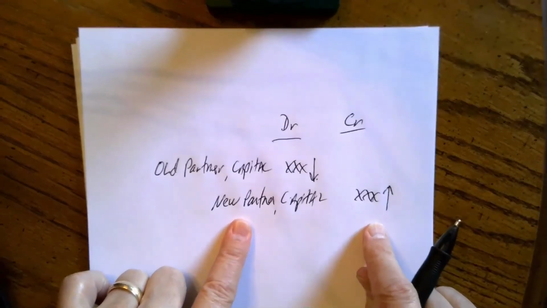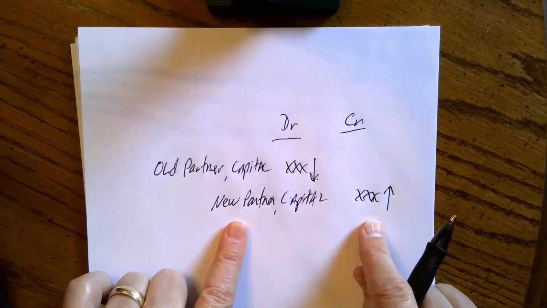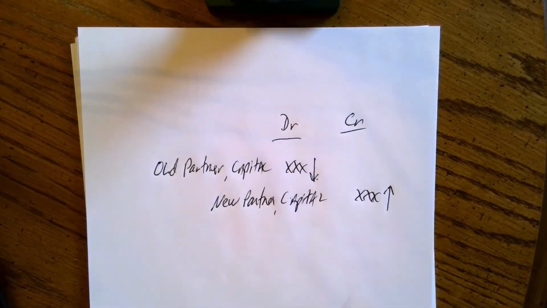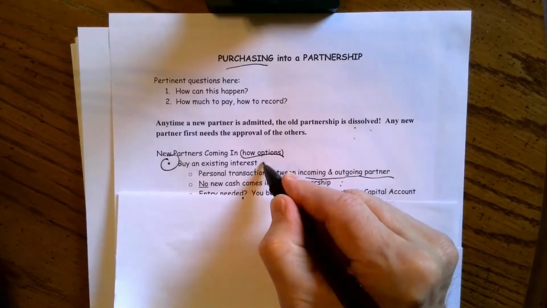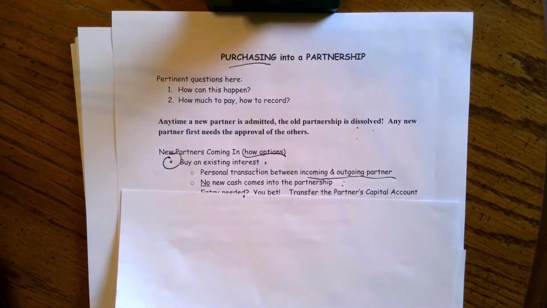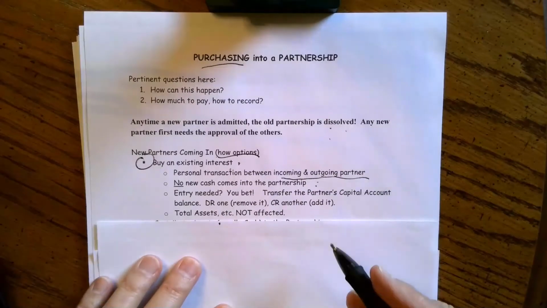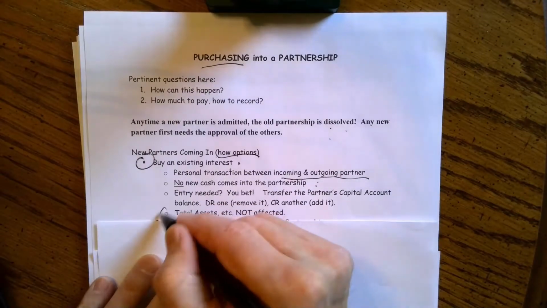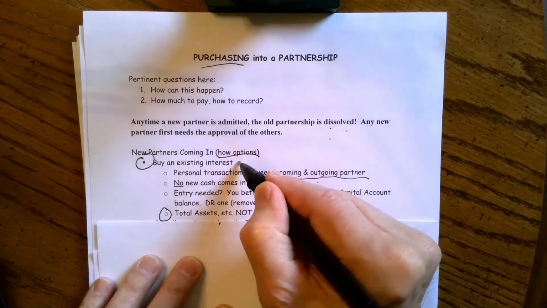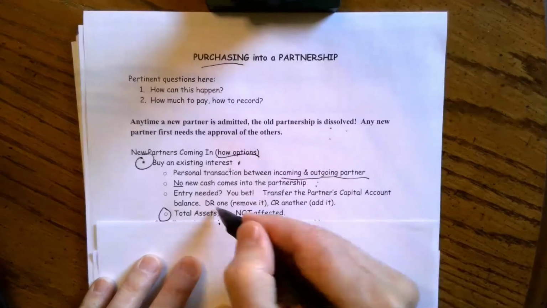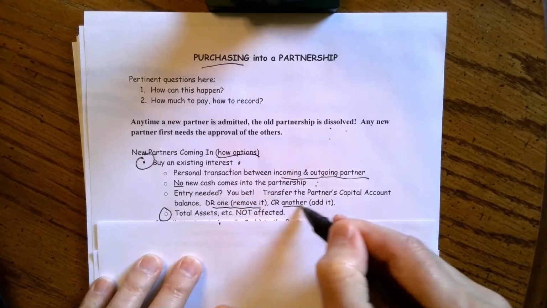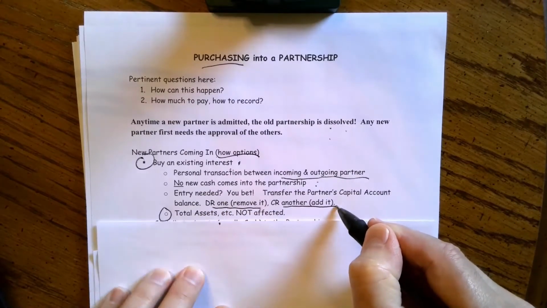Again, the purchase price of this is outside of the partnership, if a new partner coming in is simply buying an existing interest of a partner that's leaving. Again, total assets of the partnership are not affected by one partner coming in by buying an existing one. Simply a removal of one capital balance, replacing it with another on the partnership books.